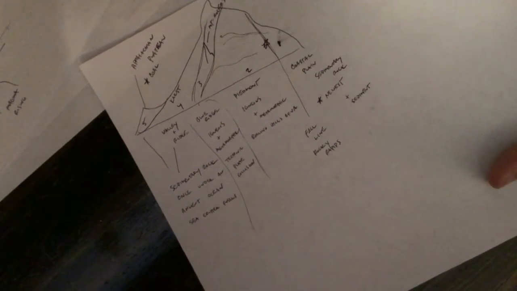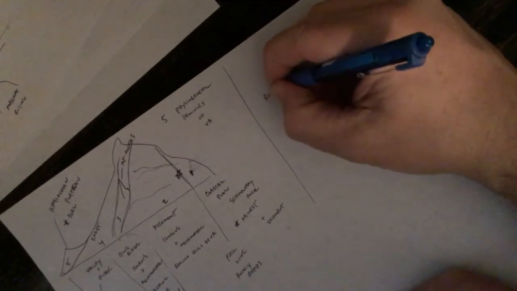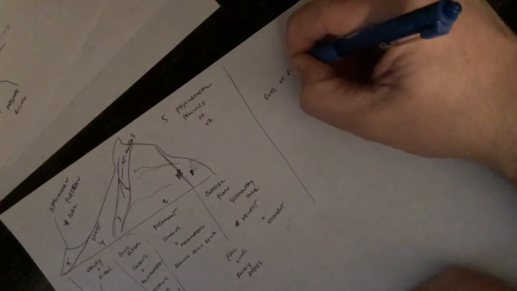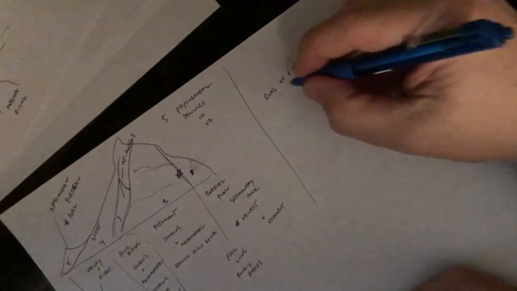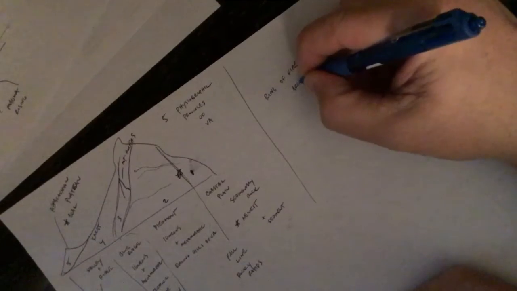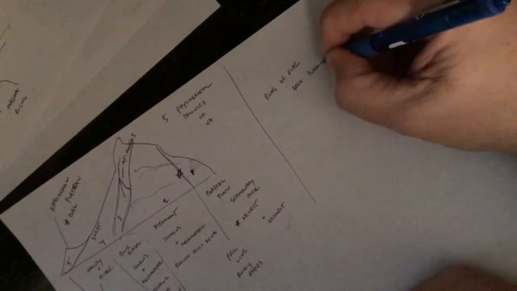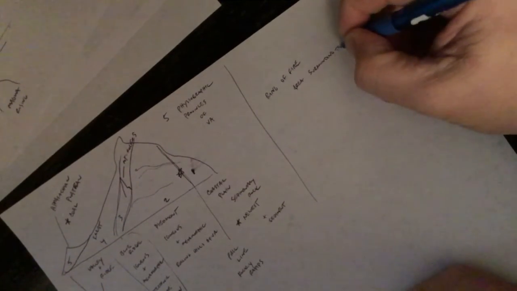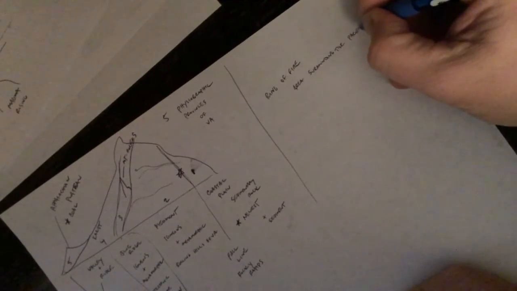Oh yeah, the Ring of Fire. The Ring of Fire is the area surrounding the Pacific Plate.